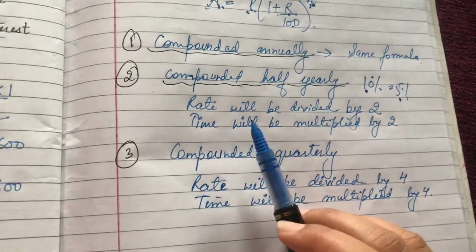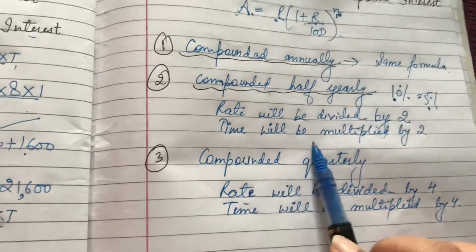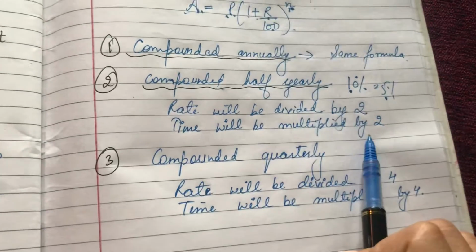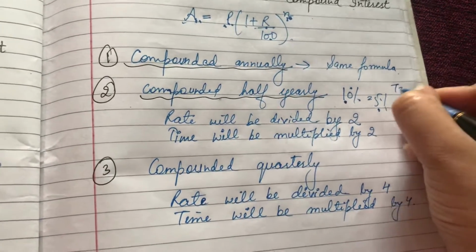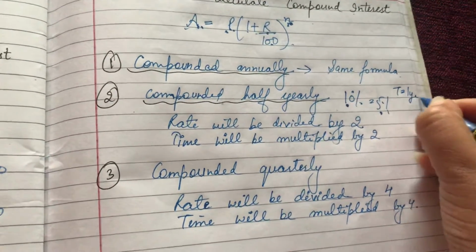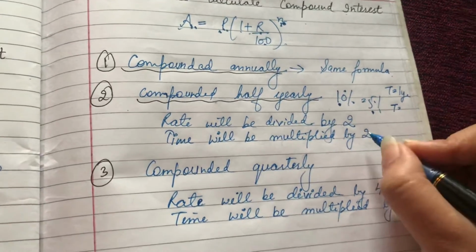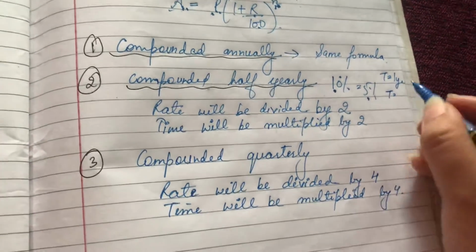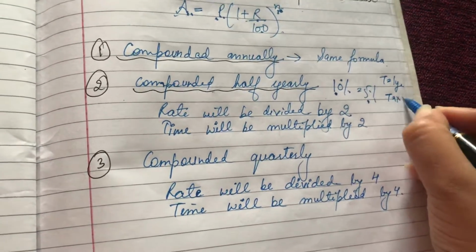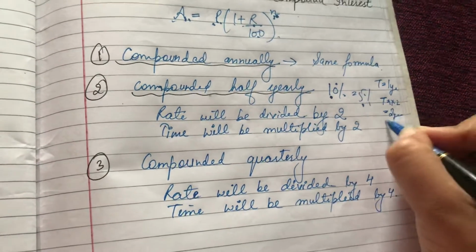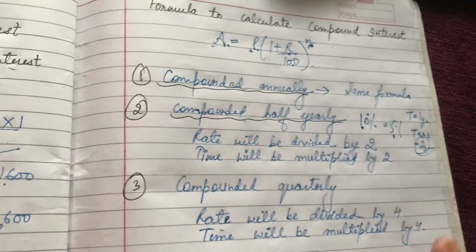And now, as interest is added 2 times, the time period will be multiplied by 2. Suppose the time period is given as 1 year. Now in 1 year, 2 times we are going to add the interest, so 1 will be multiplied by 2. That means we will take it as 2 years.